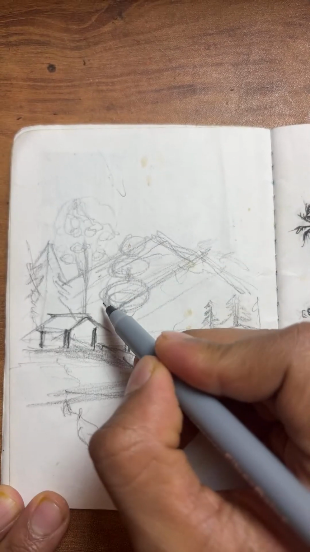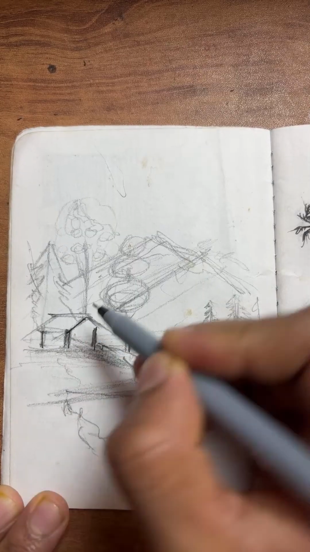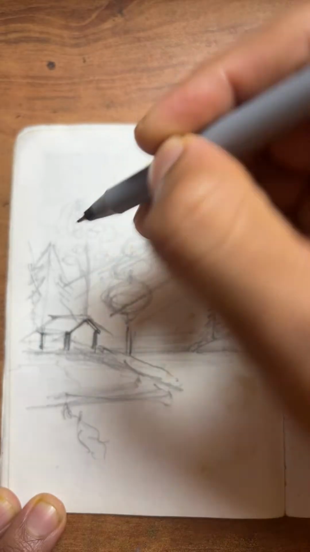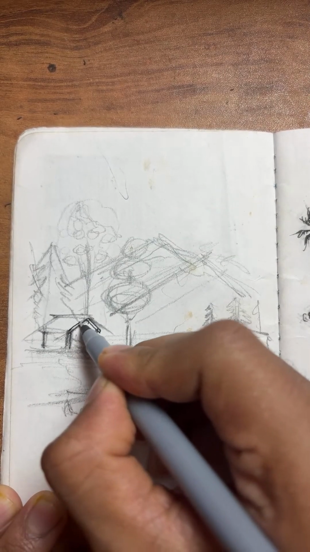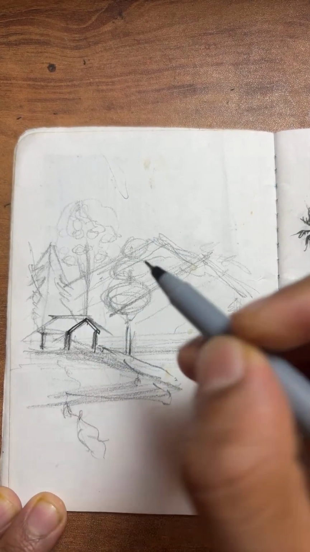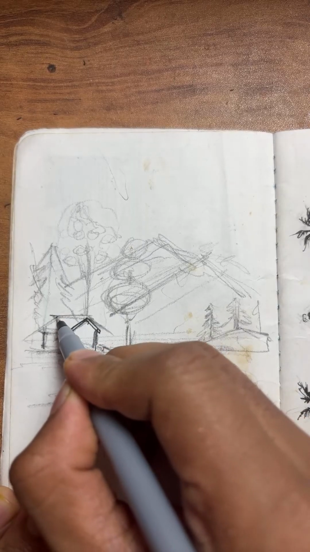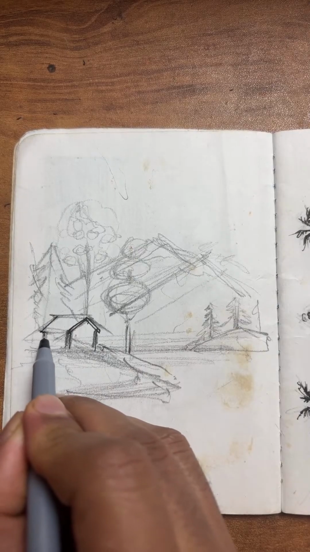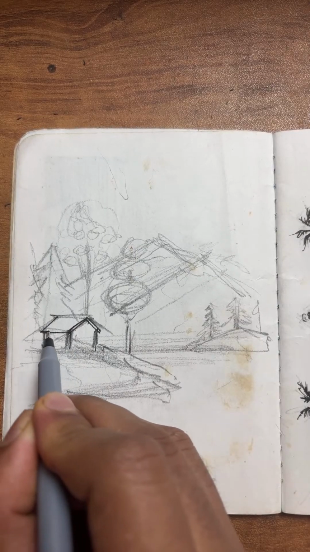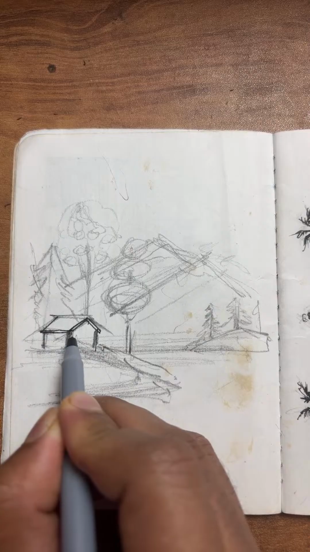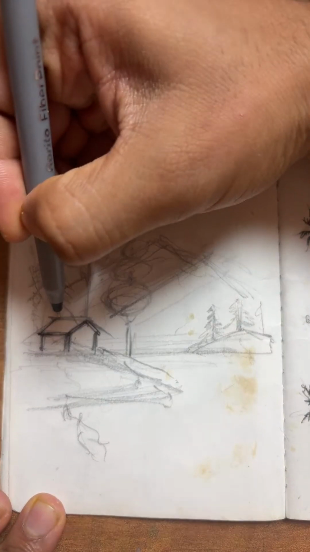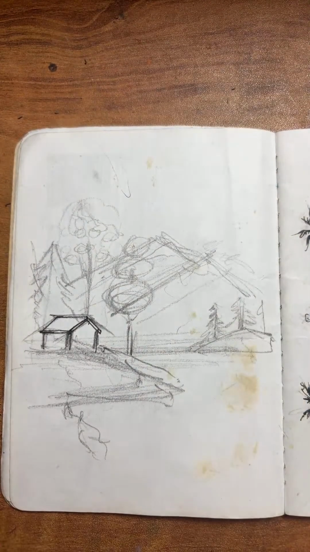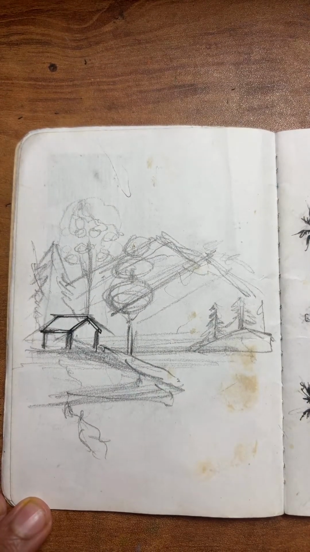Carefully, let us complete the outline here. Complete this line here. Just take it one line at a time, right?